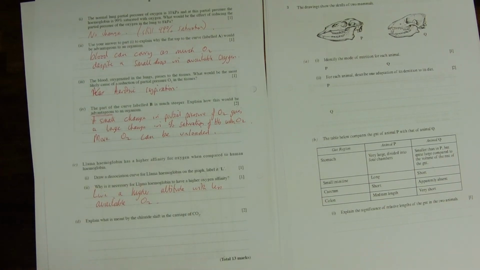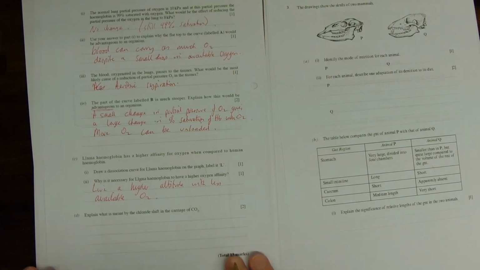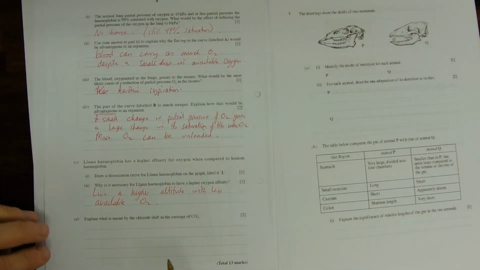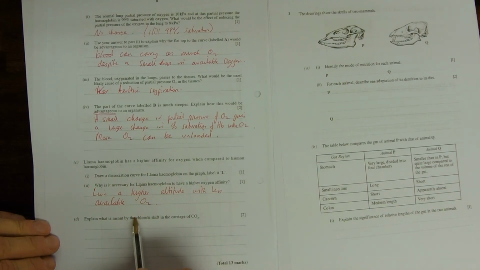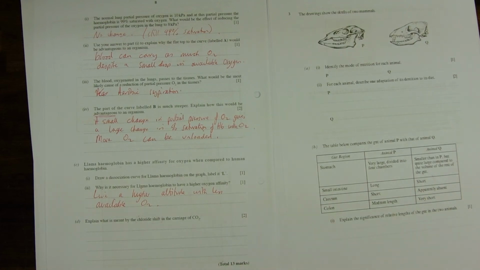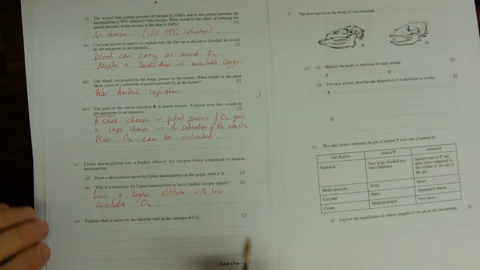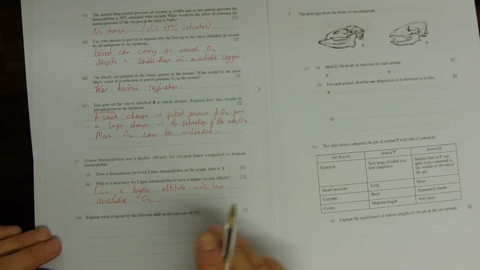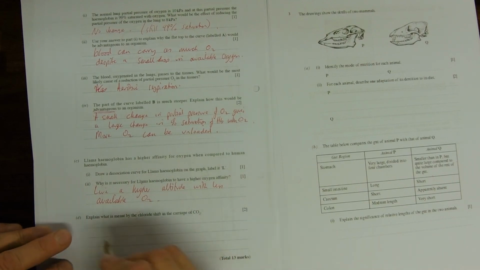What is meant by the chloride shift in the carriage of CO2? So chloride shift. Well, you're going to get a mark for telling us what happens to the chloride and where does it shift to, and in what direction. So that's going to give you 1 mark, and then you need a little bit of reason why that would be the case. So it's not as difficult as it first seems. So let's just remind ourselves what's going on in red blood cells. We get the CO2 from respiration, from aerobic respiration.